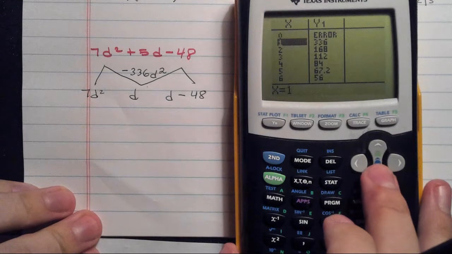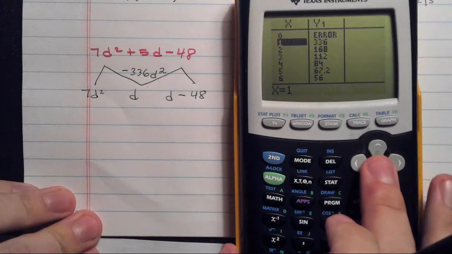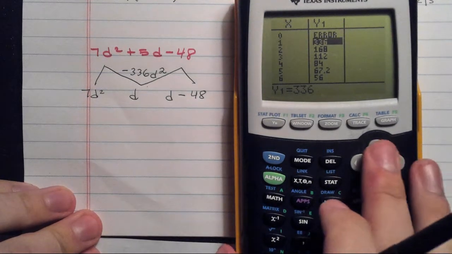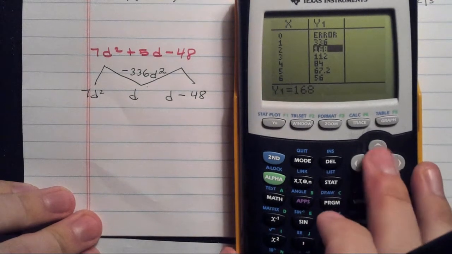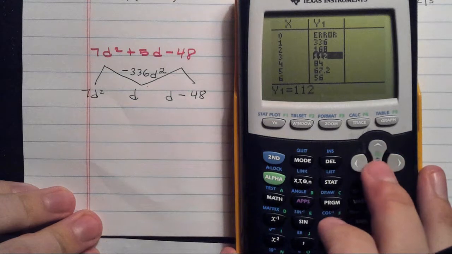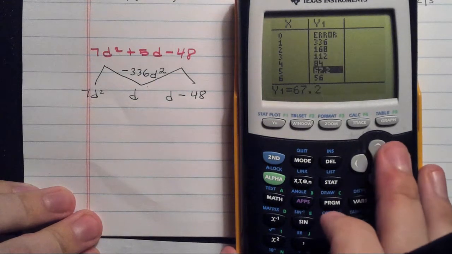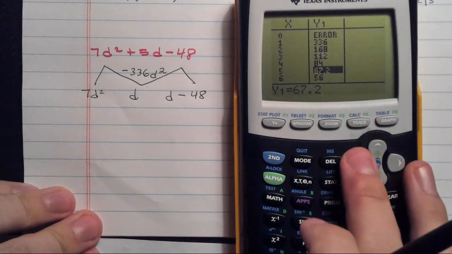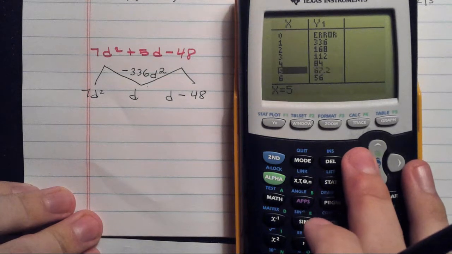So what this is showing me is the table of factors for 336. 1 times 336 is 336. 2 times 168 is 336. 3 times 112 is 336. And so on. Down here, where this is a decimal, that means that 5 is not a factor of 336.